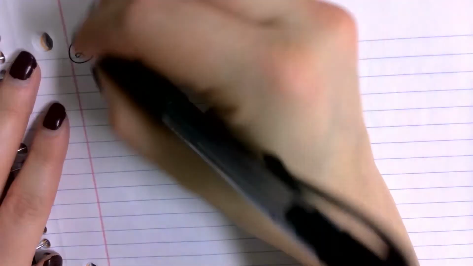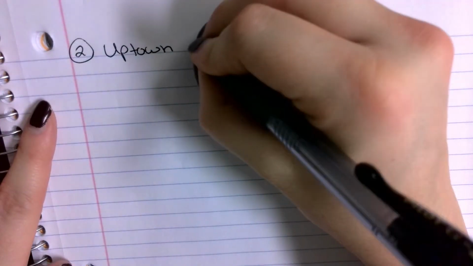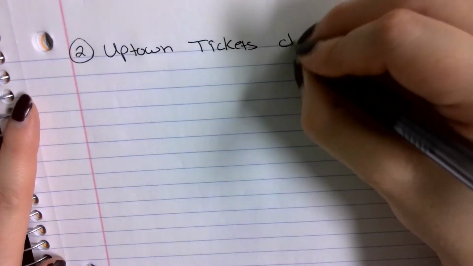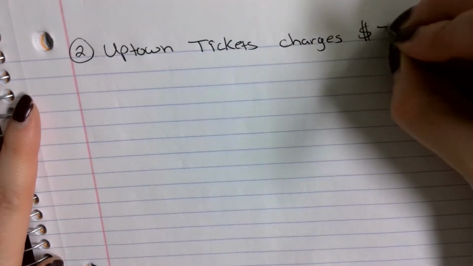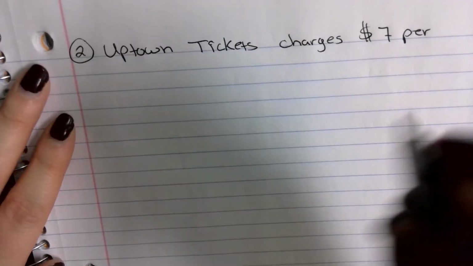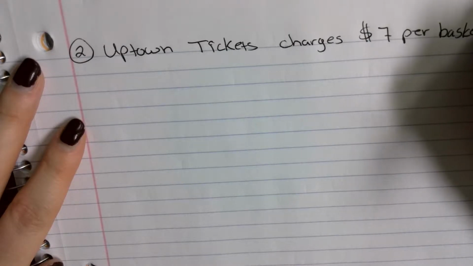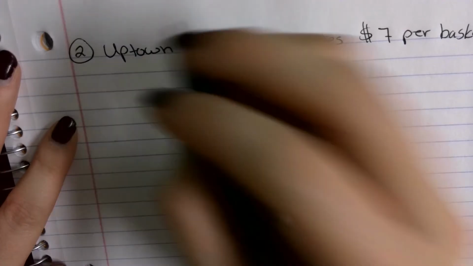All right, next question. Uptown Tickets is going to charge $7 per basketball game.